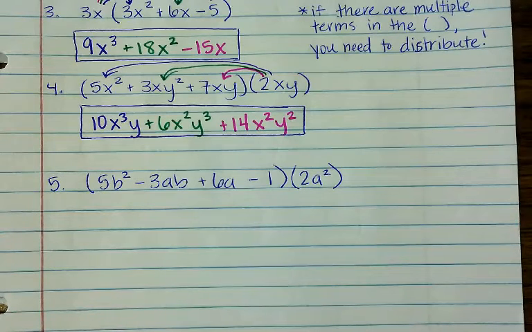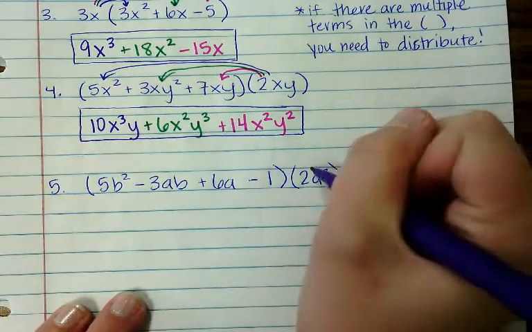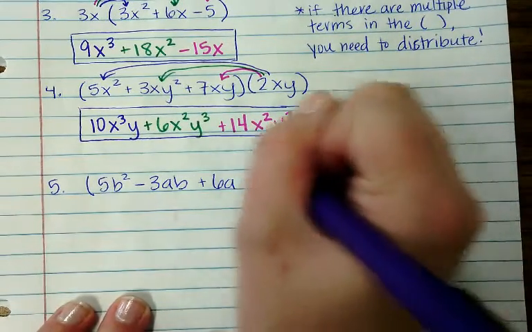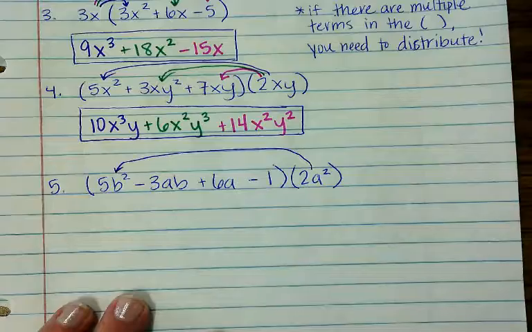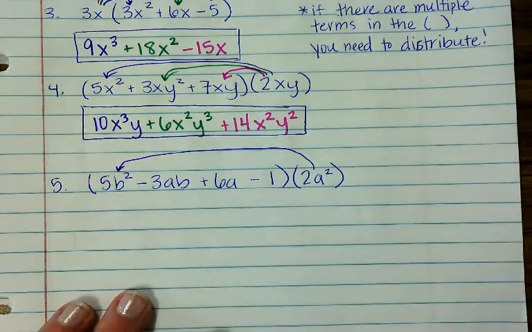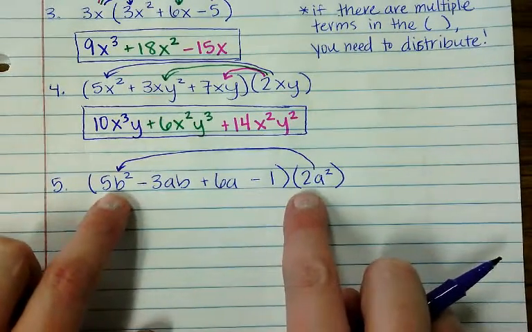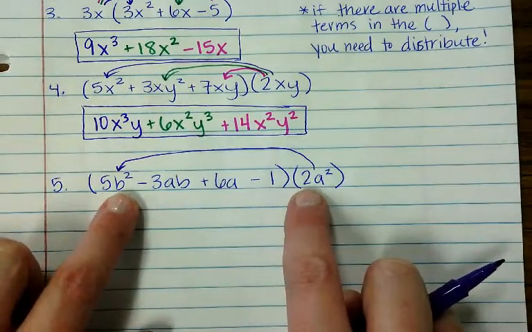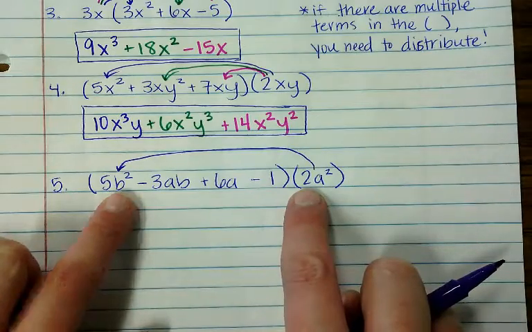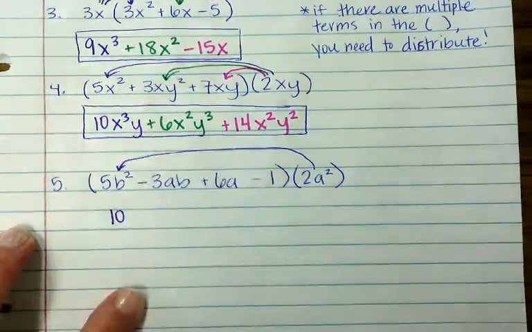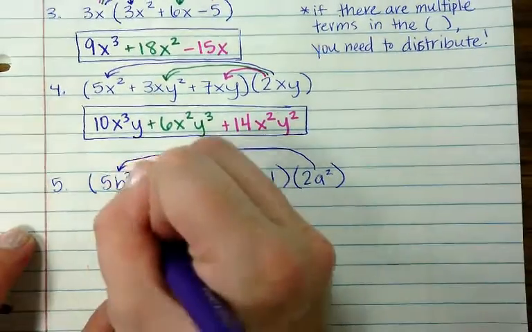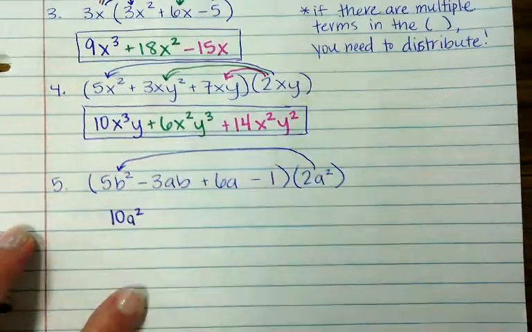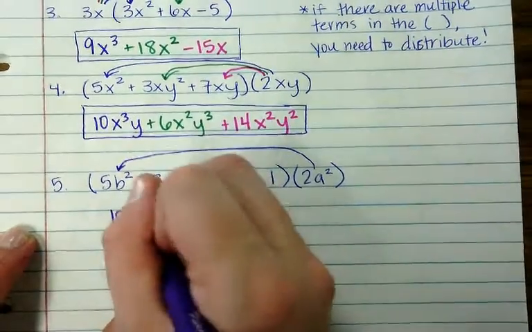All right, so we're going to go ahead and pick up here. So 2a squared times 5b squared. So Maria, I want you to start us off because I know you got this one. Can you tell me what our first term will be? Yep. B squared. Perfect. 10a squared b squared.